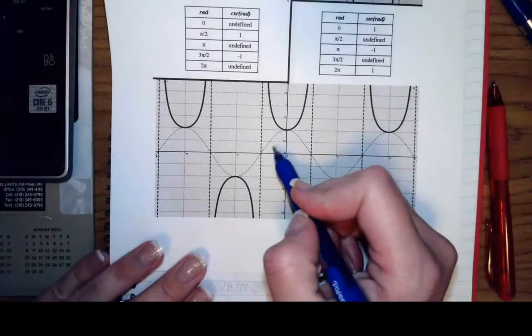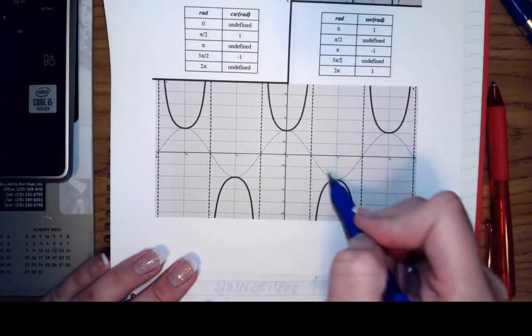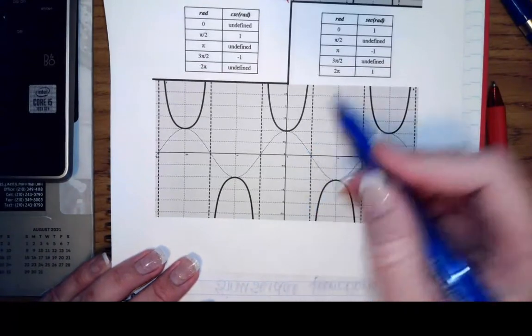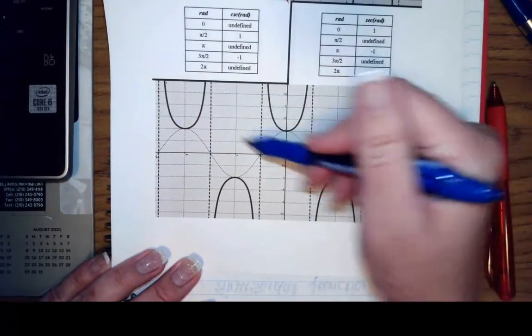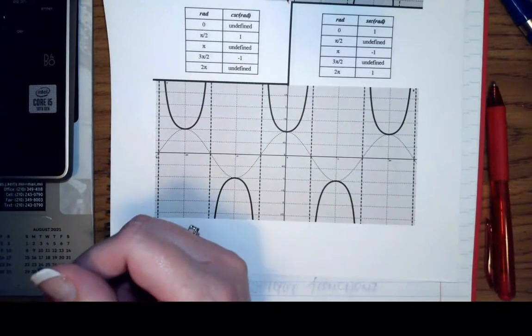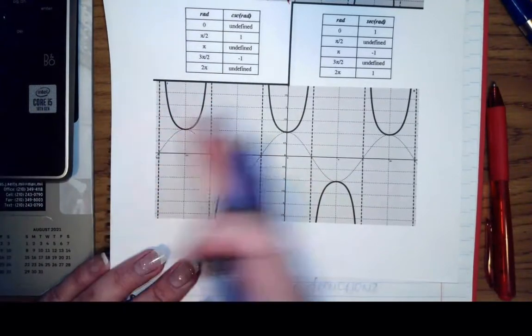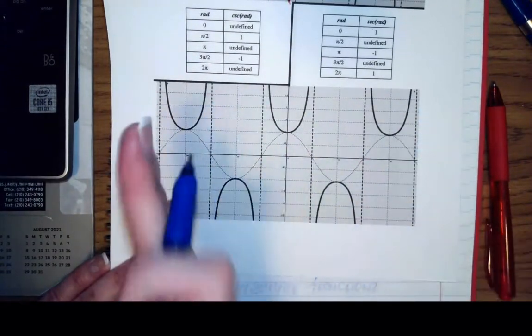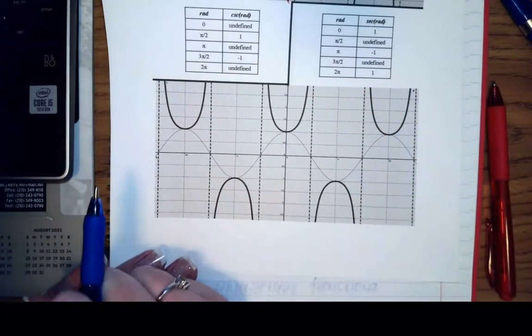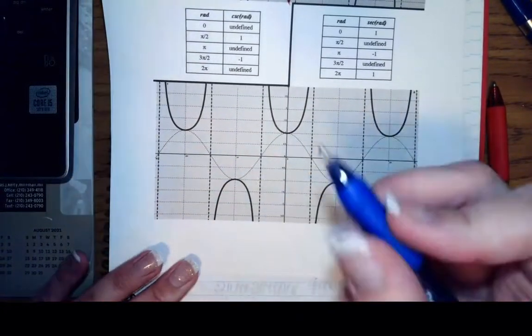So this is going to be the cosine curve. That's the dotted part that you see. These vertical dotted lines are the asymptotes. So I need to know where my asymptotes are. My domain, again, is all real numbers except where there's an asymptote. So where are my asymptotes?